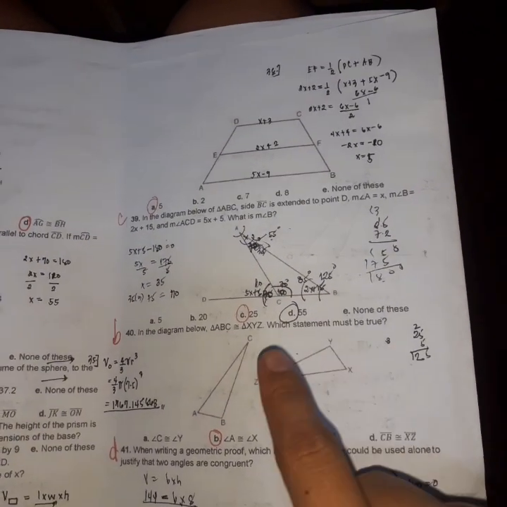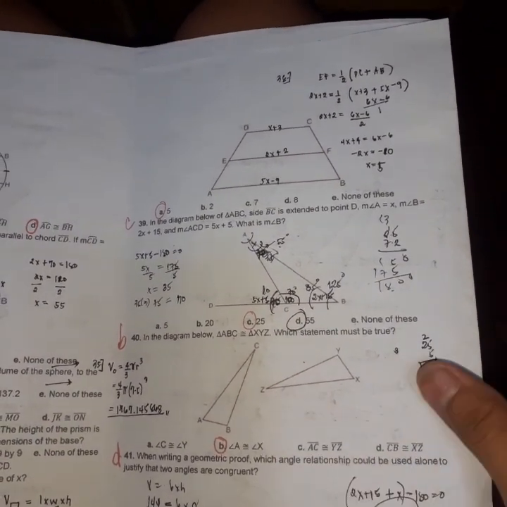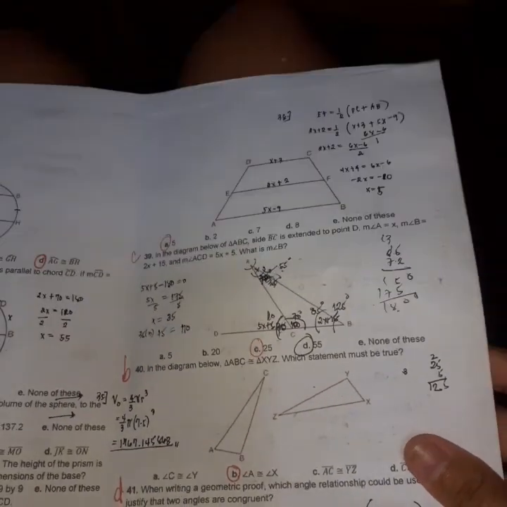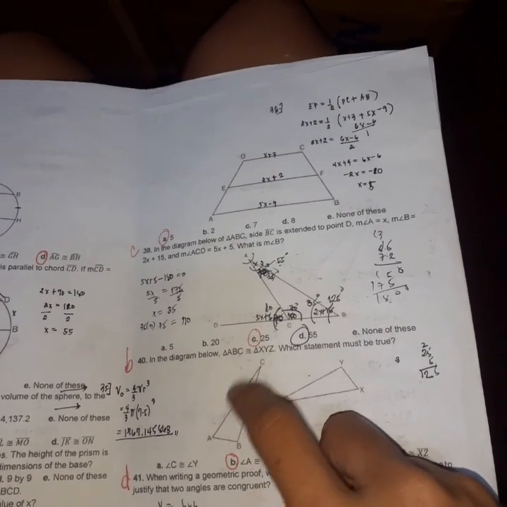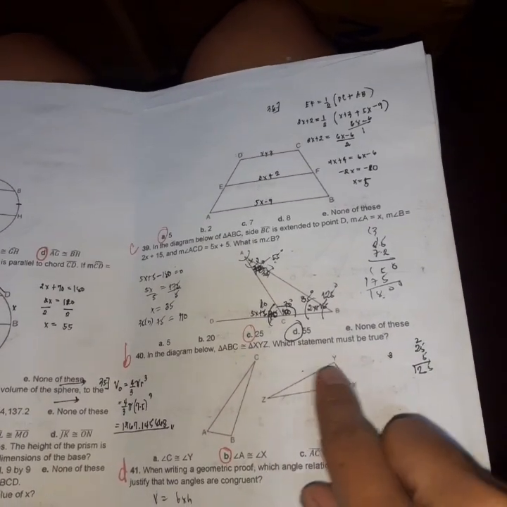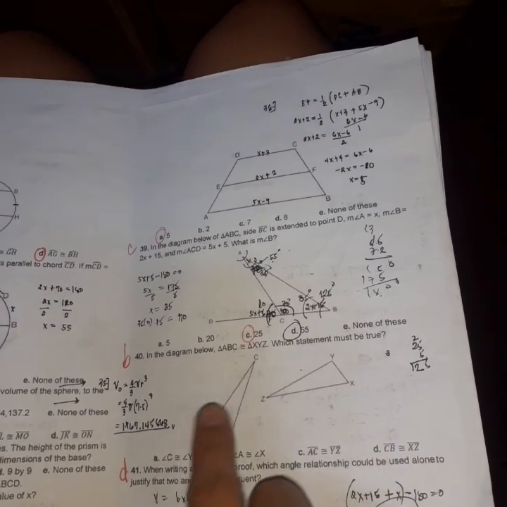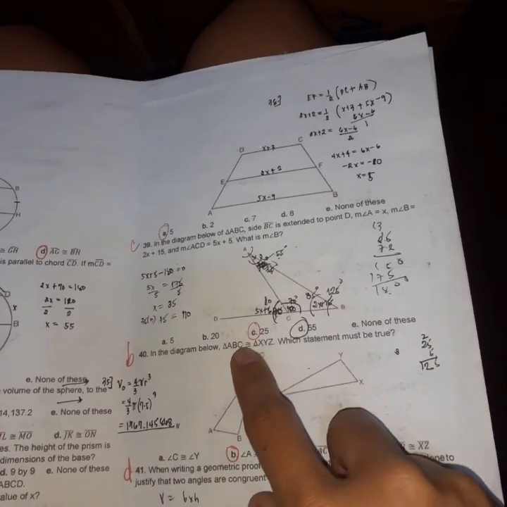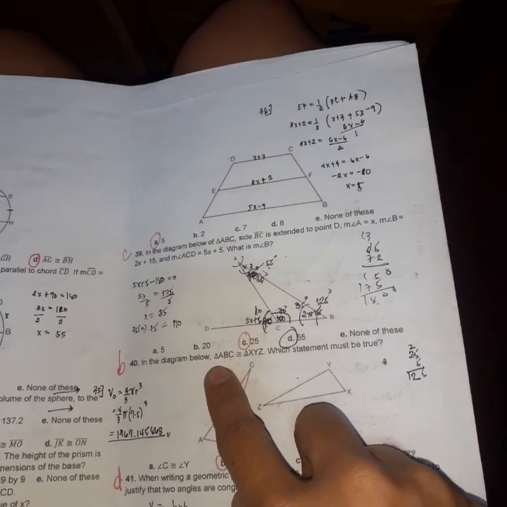Number 40. In the diagram below, triangle ABC is congruent to triangle XYZ. Which statement must be true? In this case, not all figures are in accordance with what is stated. Since it was stated that ABC is congruent to XYZ, we need to know which statement must be true. Angle C is congruent to angle Y is false. Angle A is congruent to angle X, which is true.